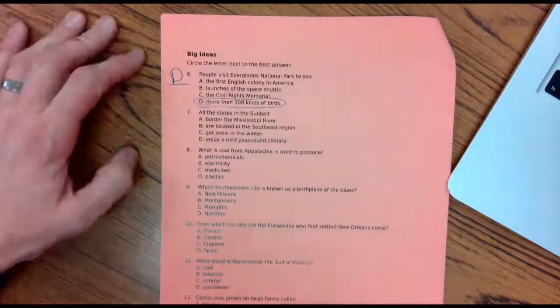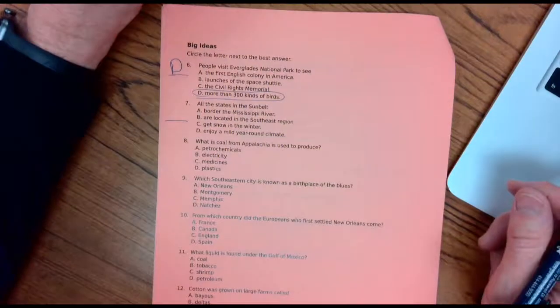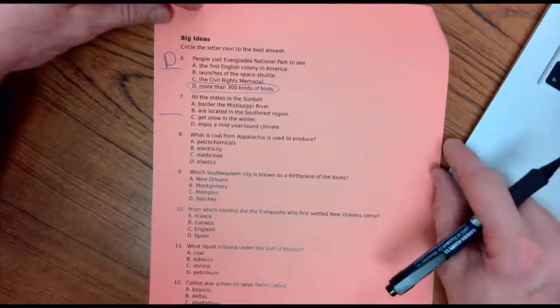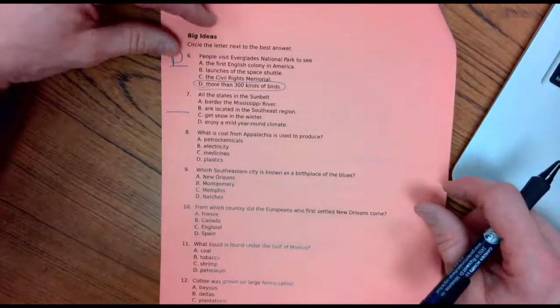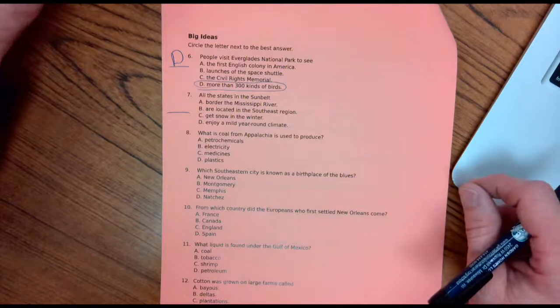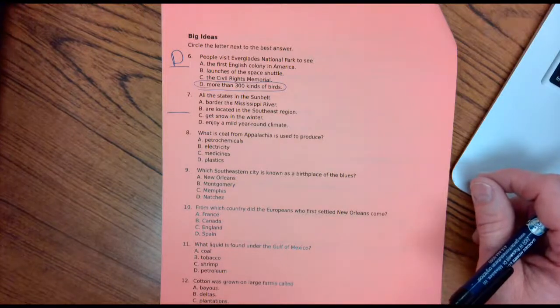Okay? All the states in the Sun Belt border the Mississippi River, are located in the southeast region, get snow in the winter, or enjoy the mild year-round climates. Sun Belt, what does that have to do with? Number 8. What is coal from Appalachia is used to produce?